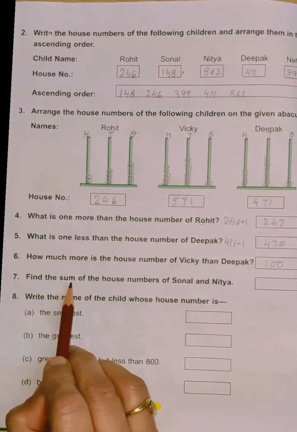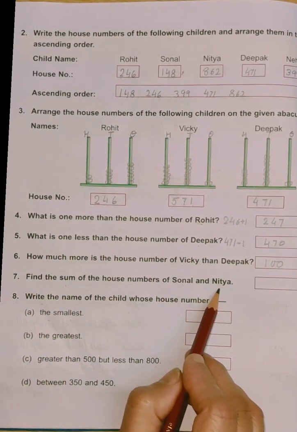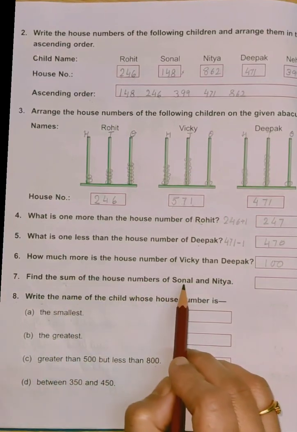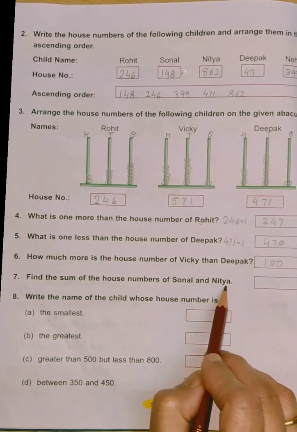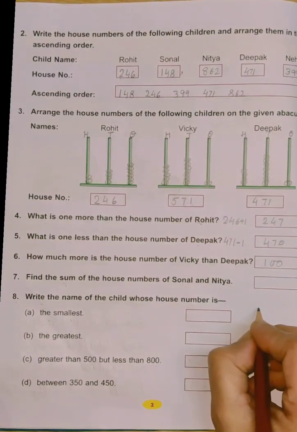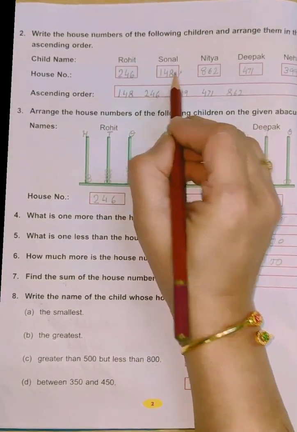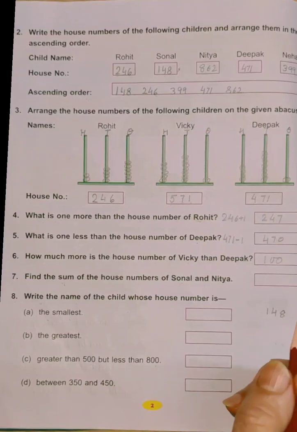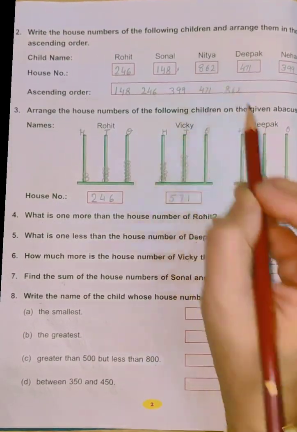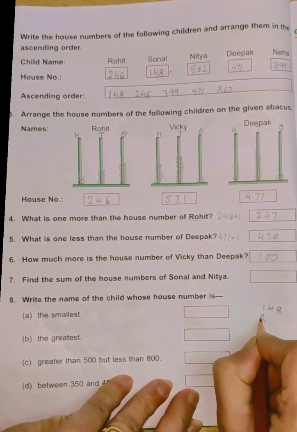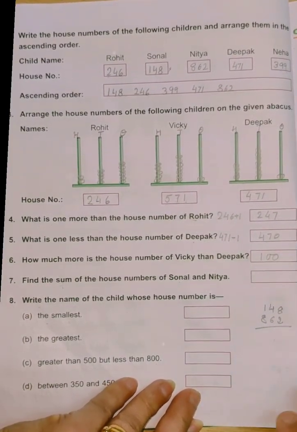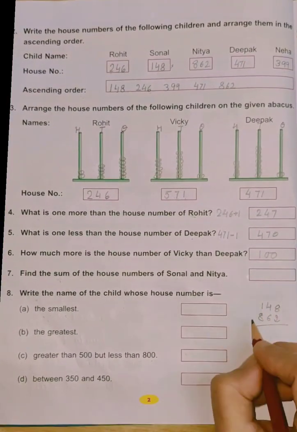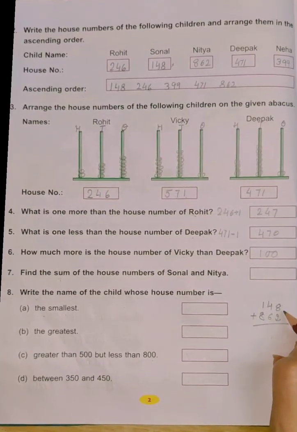Number 7. Find the sum of the house numbers of Sonal and Nitya. Sum means plus, addition. We have to find the total of the house numbers of Sonal and Nitya. Now let's do the totaling here in the corner. Sonal's house number is 148. Let's write down here 148. And what is Nitya's house number? Nitya's house number is 862. Here we have to add both. Here we put the addition sign and now we are going to add them.